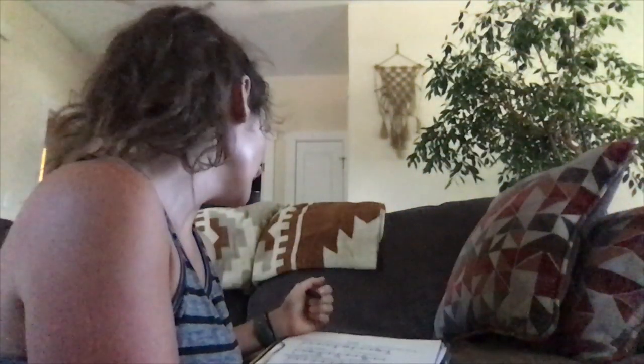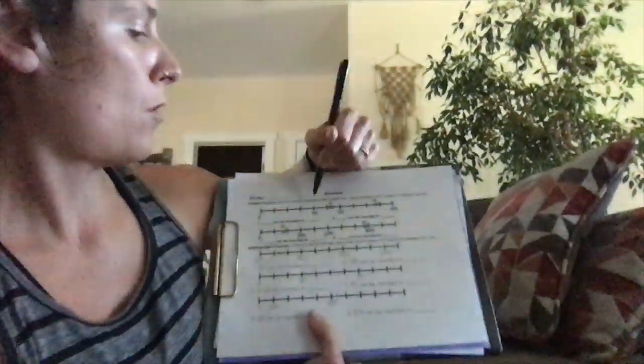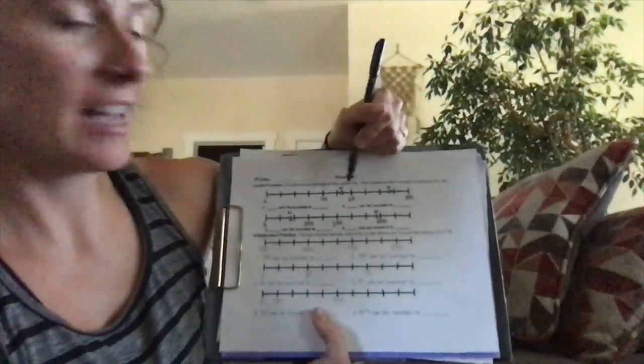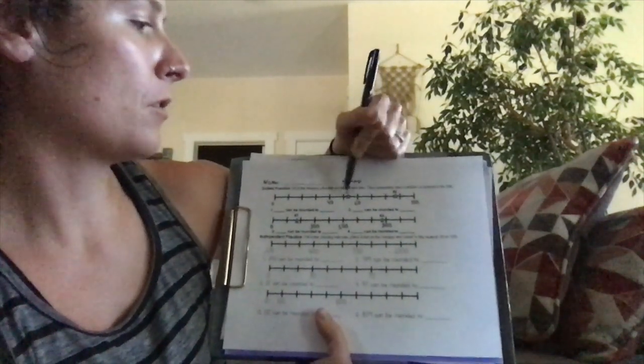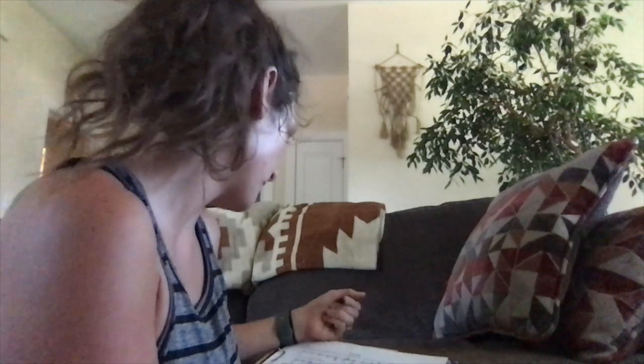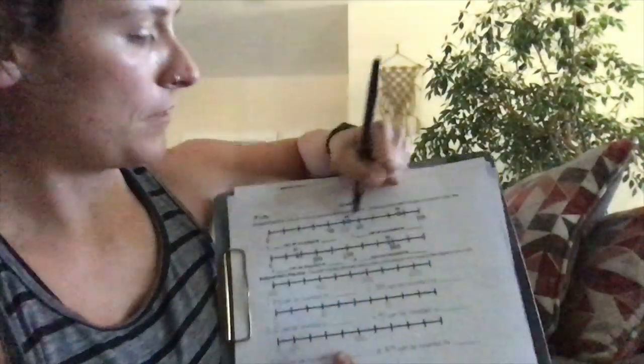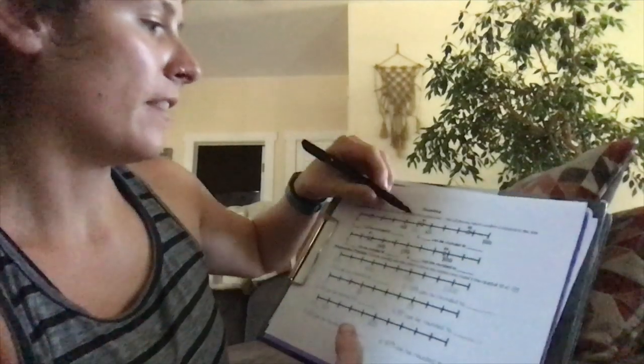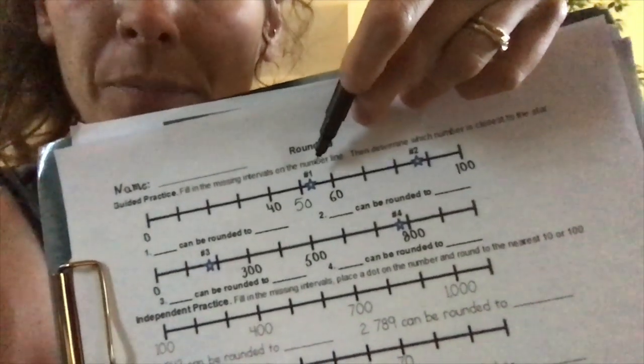Guys, now we're going to try some rounding together here. So we're going to round, and we're going to fill in the missing intervals on the number line. So what's between 40 and 60? So we know this is going to go by tens, so we know that is 50. So 50 is right here, right? And that's where our number 1 is. Let me see if you guys can see that. So that's where our number 1 is, right here.